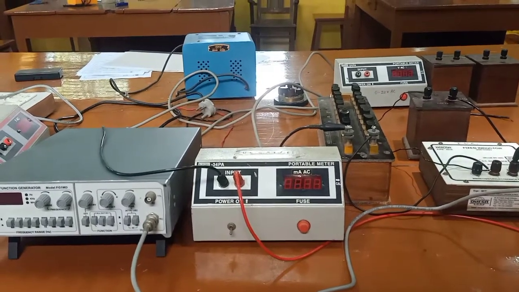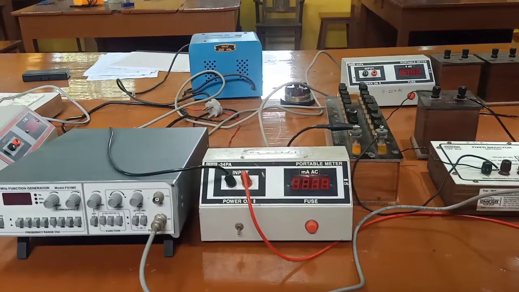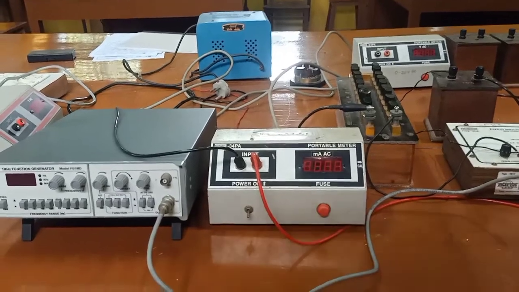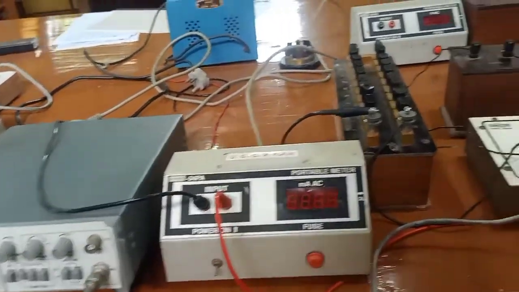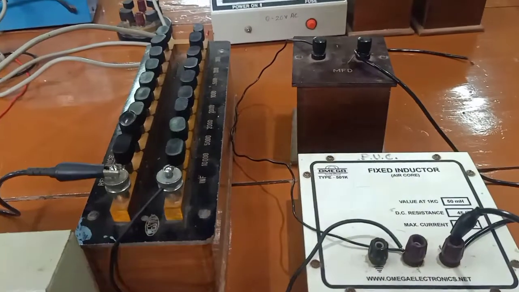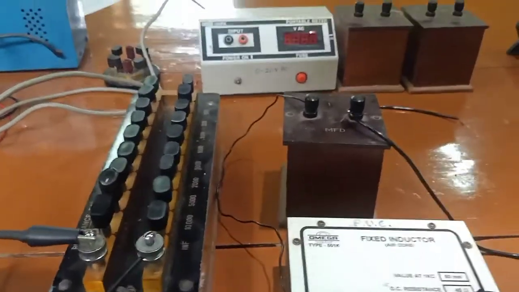Hi everyone, now we are performing an experiment on resonance in an LCR parallel circuit. Here is the parallel circuit; I have already made the connections as per the circuit. Before that, let me explain the aim of the experiment.